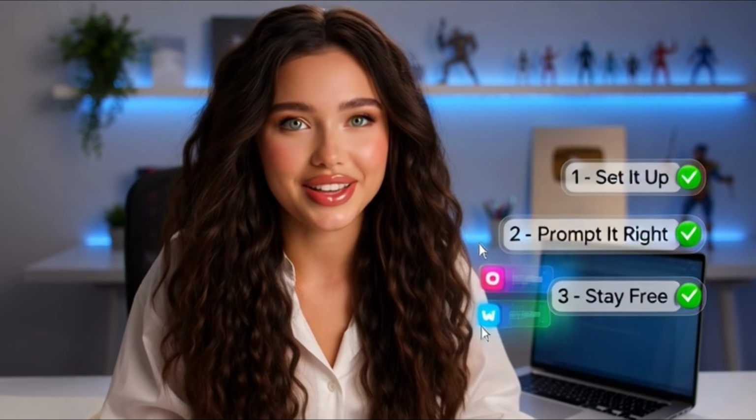The reason this happens is simple. Claude is incredibly powerful, but nobody gives you a proper starting point. Once you know 3 things, how to set it up, how to prompt it right, and how to stay in the free tier, everything clicks. That's exactly what I'm covering today.